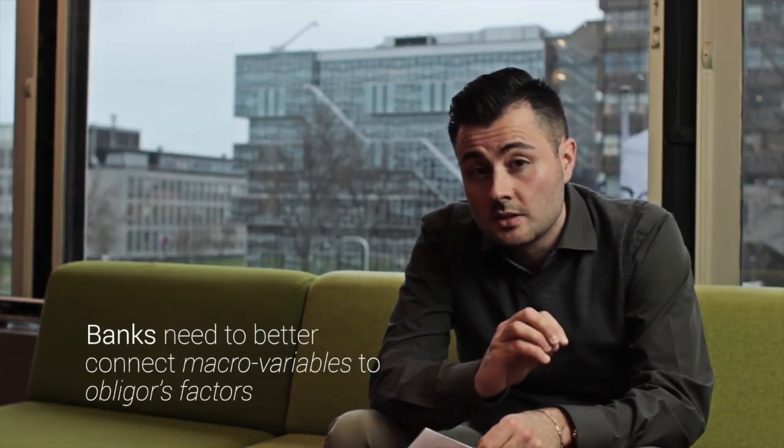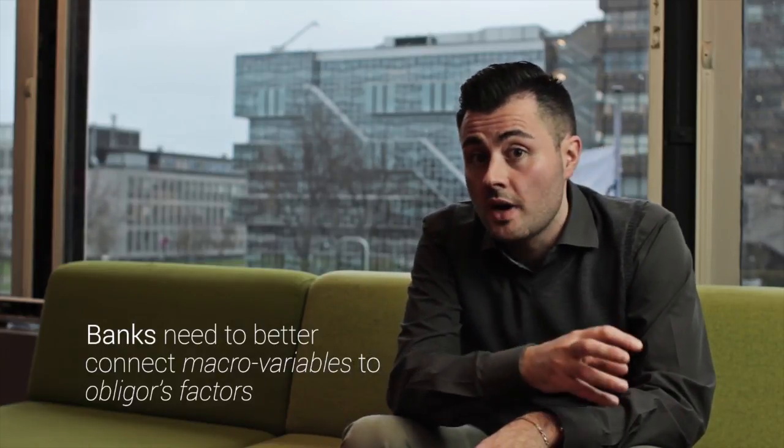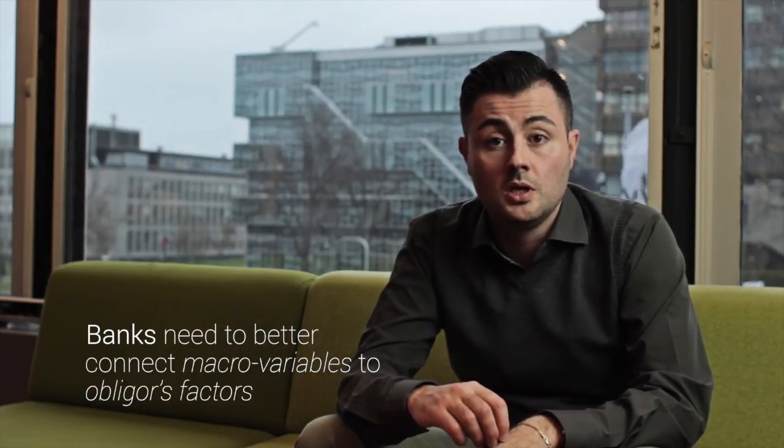Then we also have that banks need to better connect macro variables, what we have called the common factors, to the idiosyncratic quantities, to the obligors factors. So it's really important in CCAR the way in which banks really connect the systemic part of risk with the idiosyncratic part of risk.